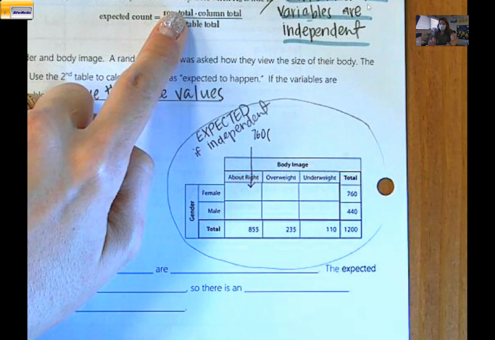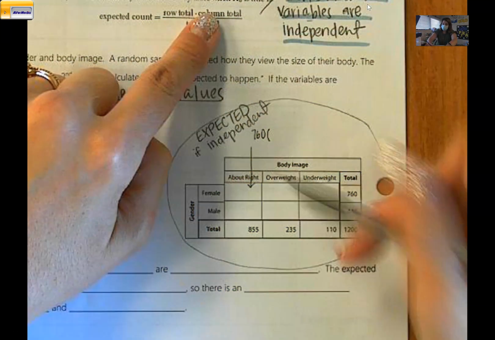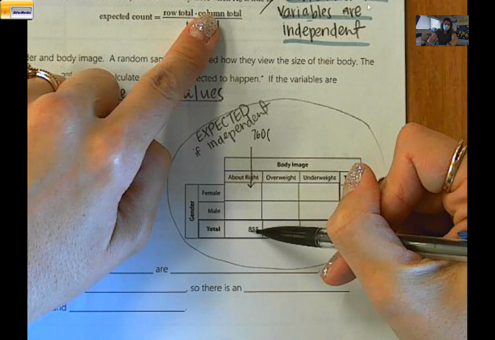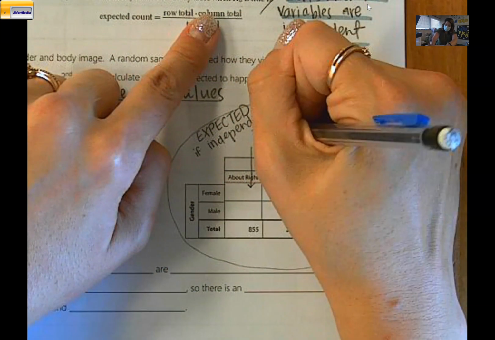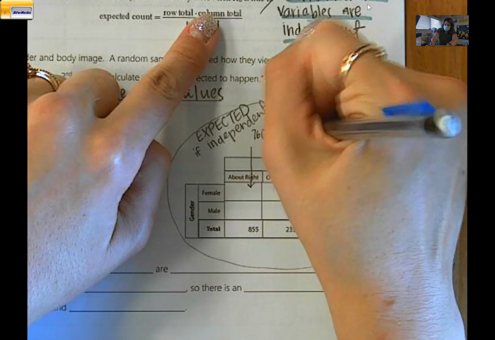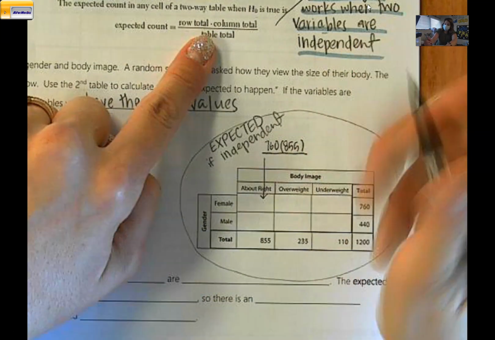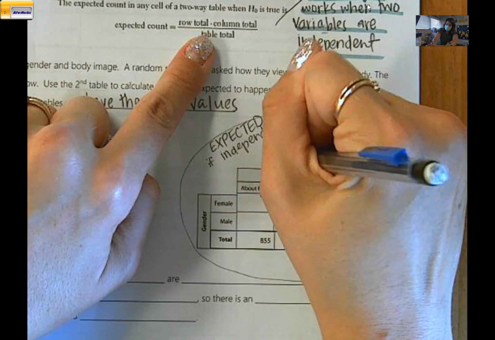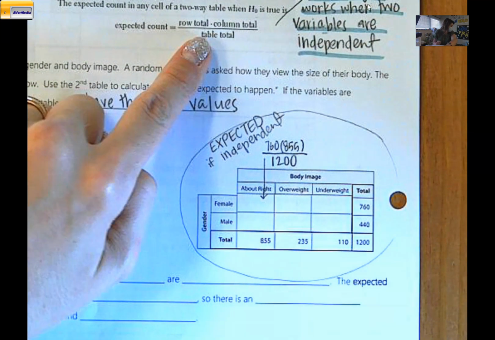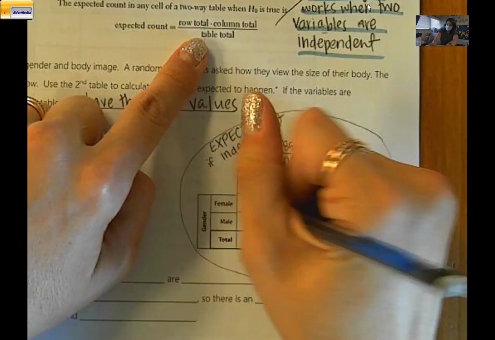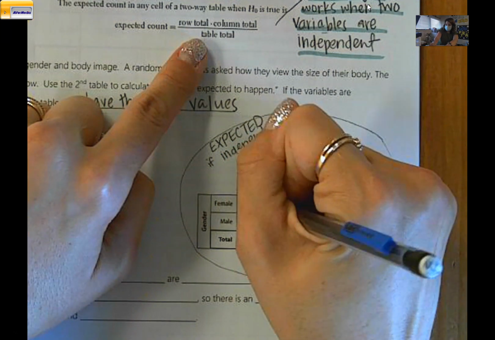You multiply it by your column total. 855 people said that they feel about right. You divide that by your table total, 1,200.